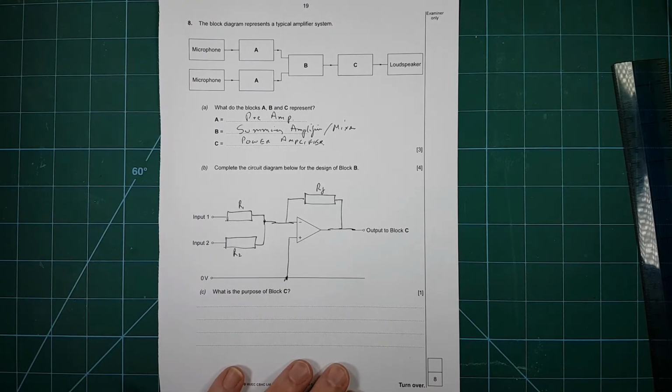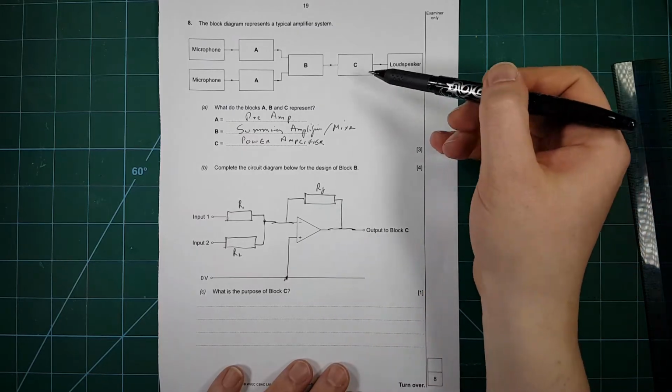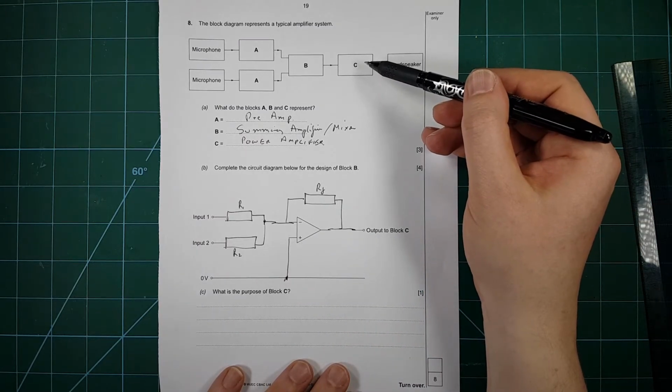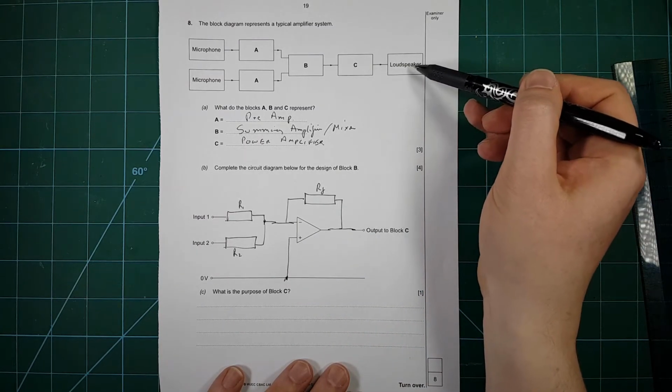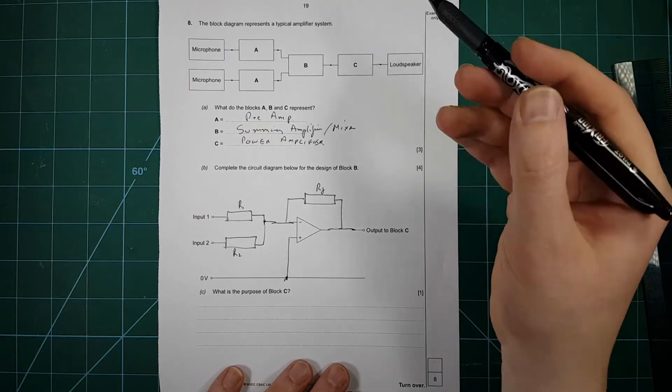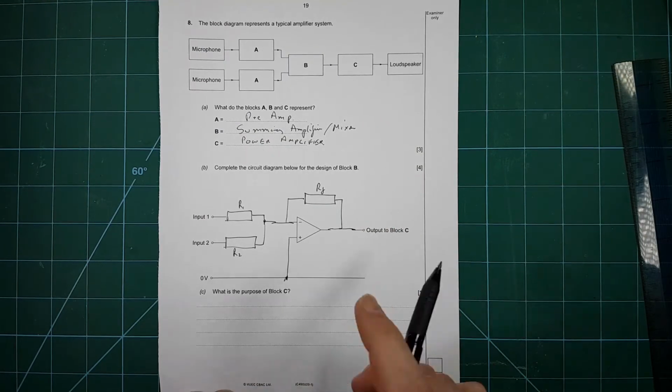What's the purpose of block C? Block C is to increase the current for the loudspeakers. The loudspeaker can develop lots of power, make lots of noise.